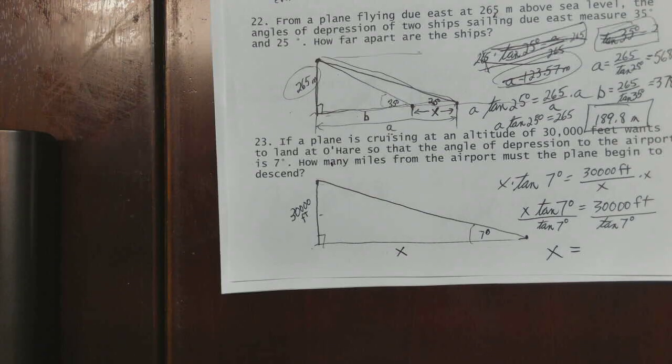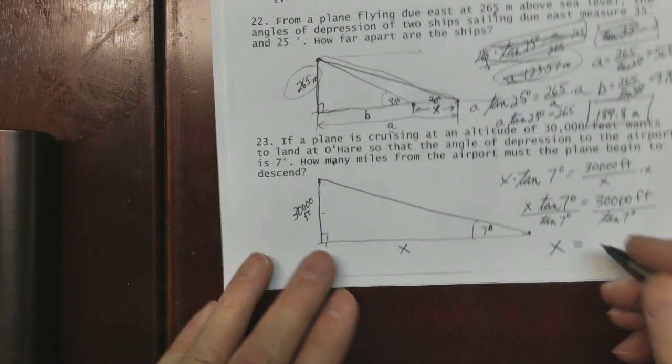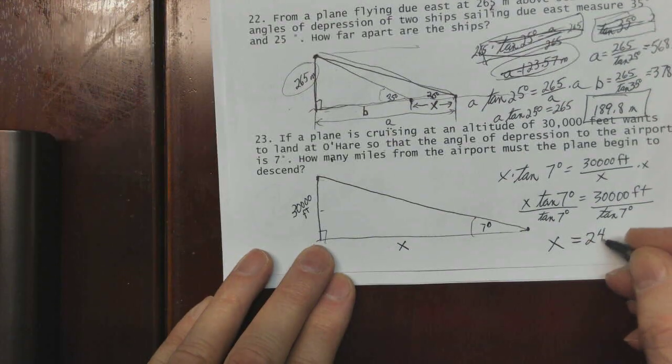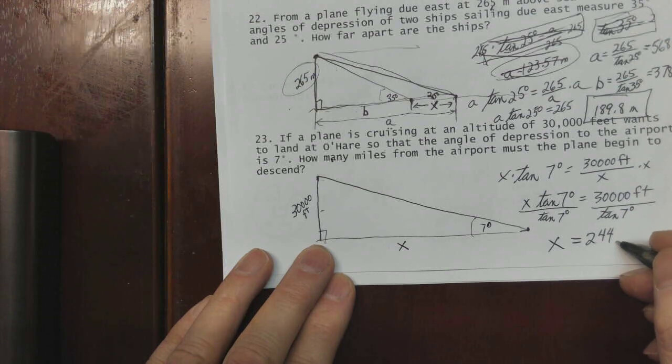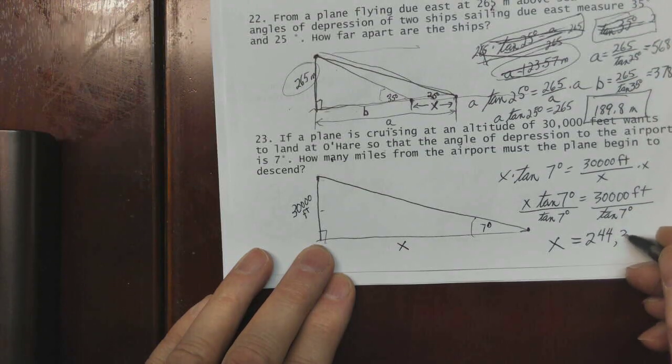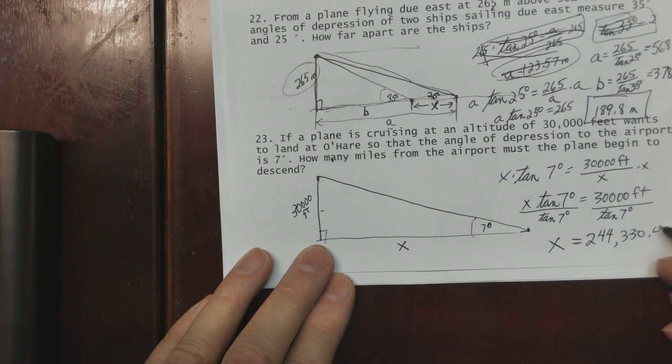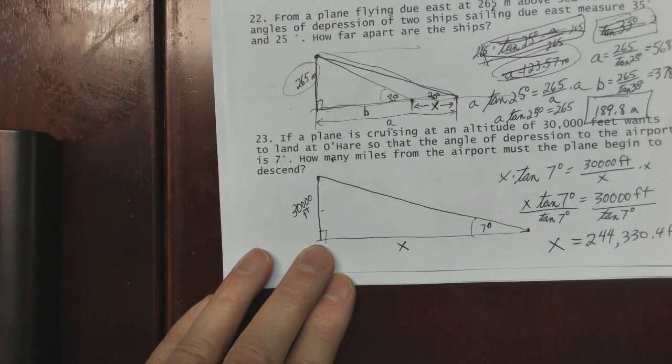And X will equal 30,000 divided by the tangent of 7, and I'm getting 244,330.4 feet, which I'm going to divide by 5,280 feet per mile, and that'll give me miles.